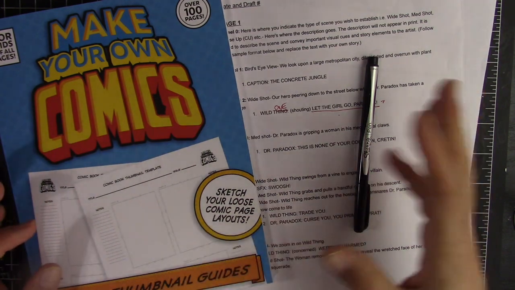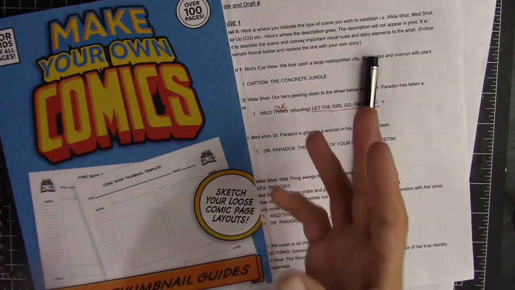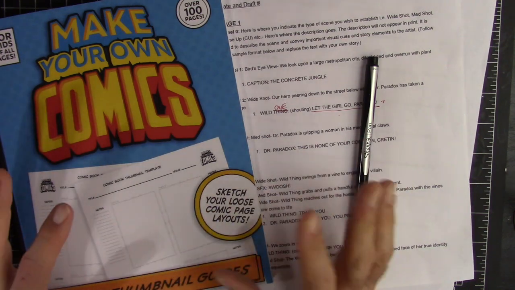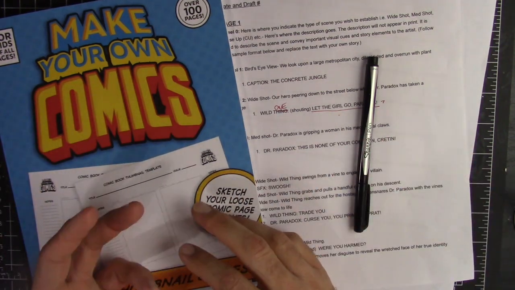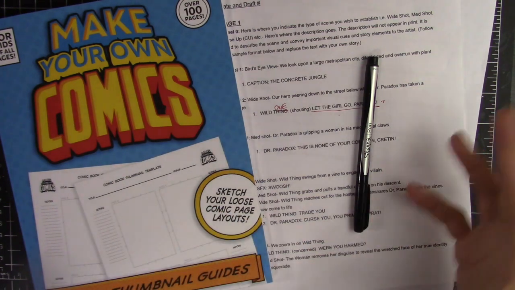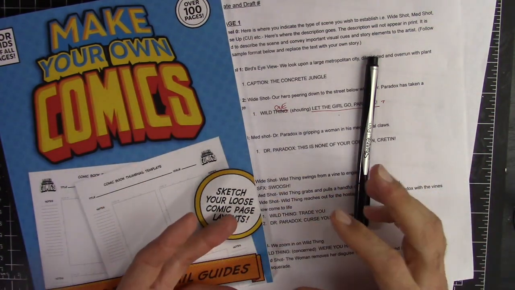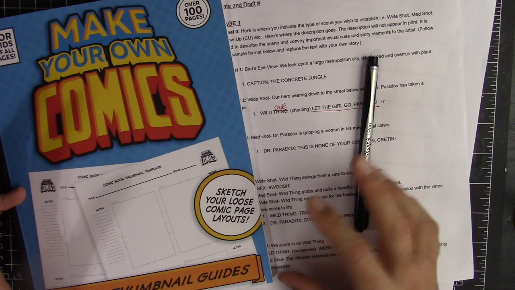Because skipping right to your actual pages, you want to give yourself room to make errors and room to plan things out, or else why spend all this time on an actual page if you're having to rework it?